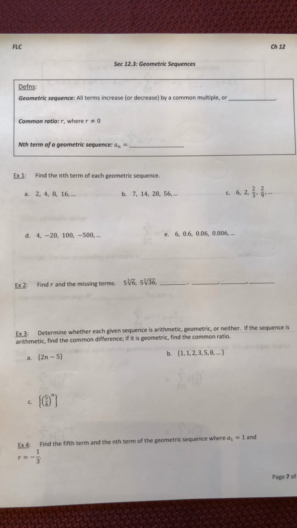All you math fans out there. So today for Math 370, we're going to do section 12.3. It's a different type of sequence, the geometric sequence.